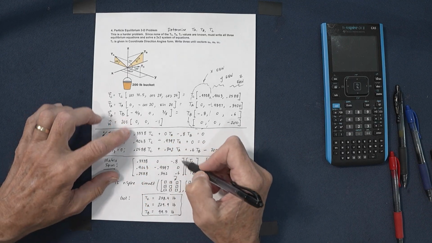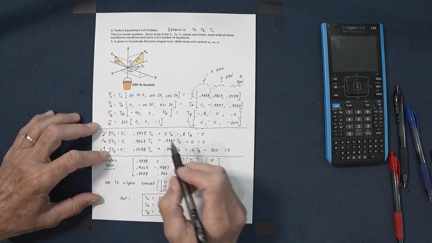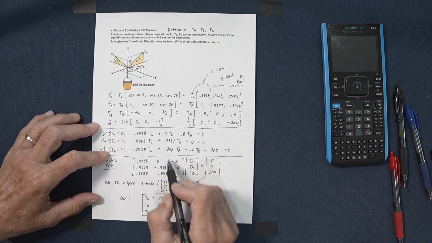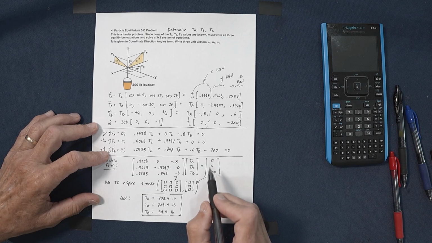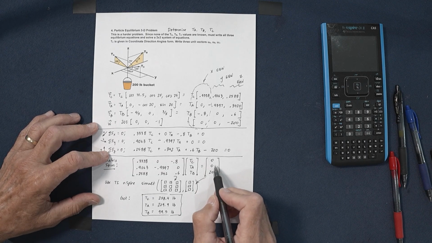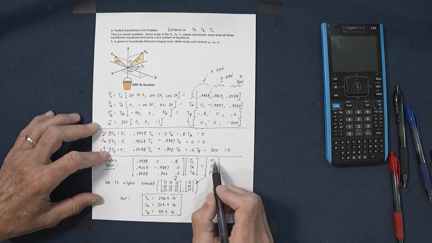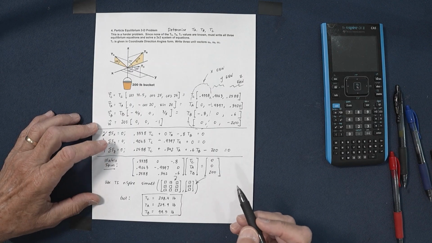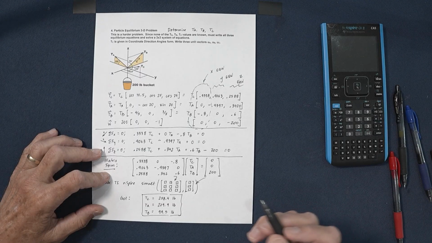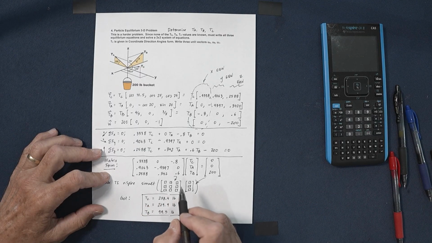This leads me directly to the matrix form. All of these components are my coefficient matrix, exactly as is. And the minus 200 goes to the right-hand side. And so my vector of constants is 0, 0, 200. I won't show you how to do this in the calculator, but you can. Just use the simult function.